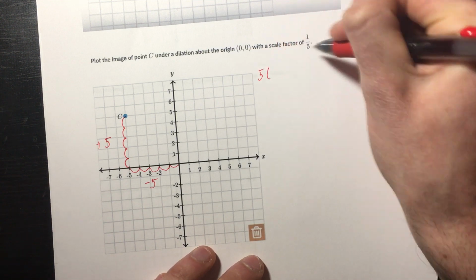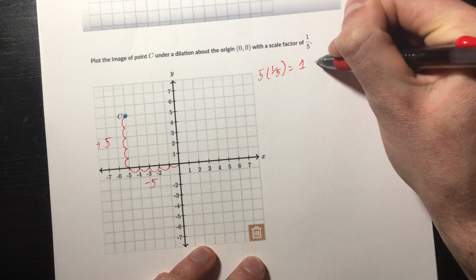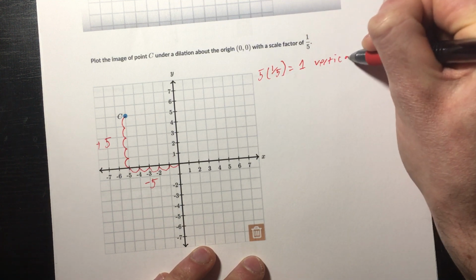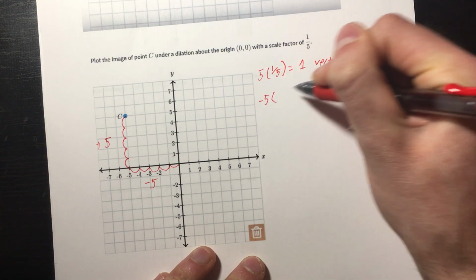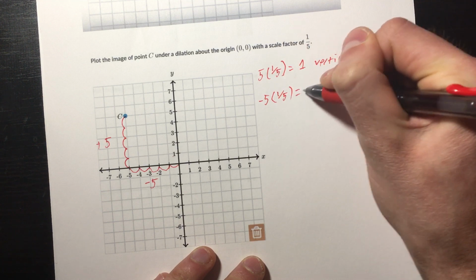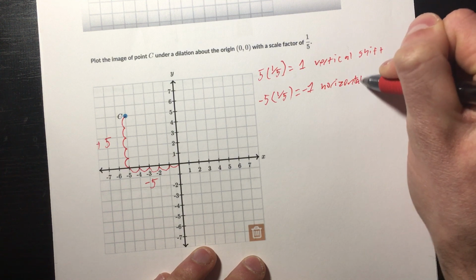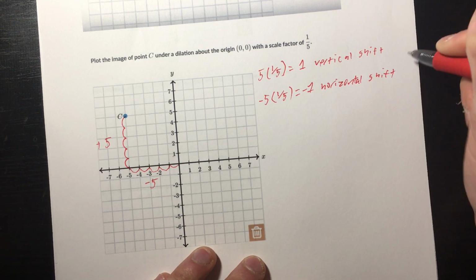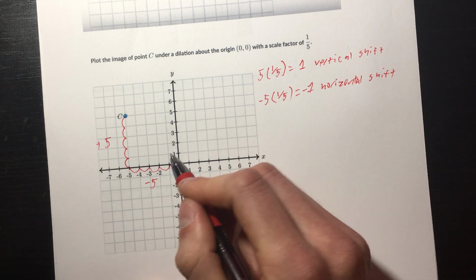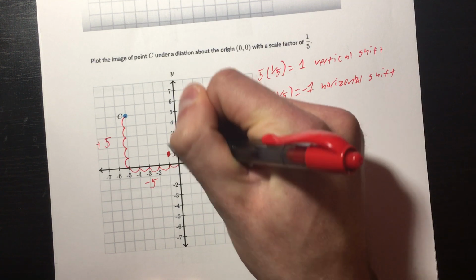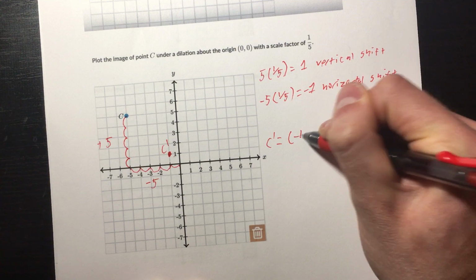Well, multiplying by our scale factor again, because we always want to multiply by that, 5 times 1/5 is just going to give us 1, and that represents our vertical shift. And then minus 5, which represents our horizontal shift, multiplied by 1/5, is just going to give us negative 1 in the horizontal direction. So starting at our center of dilation, we're going 1 over and up 1. That will give us our new point C prime, which will be at the point negative 1, 1.